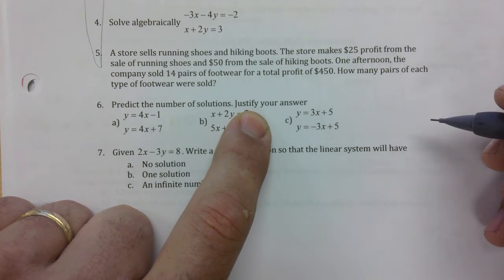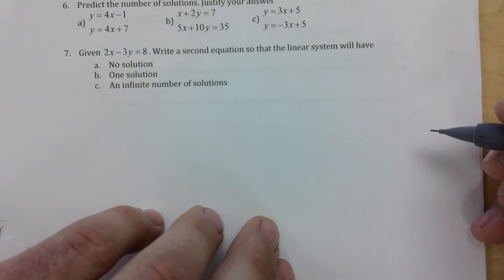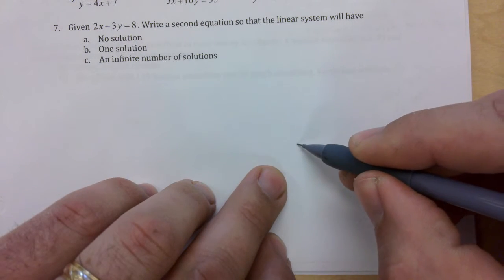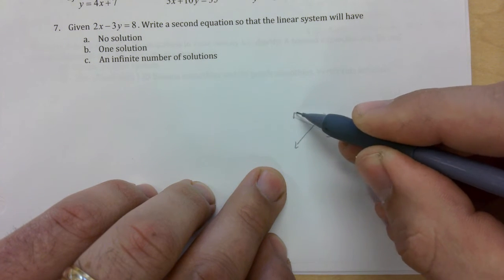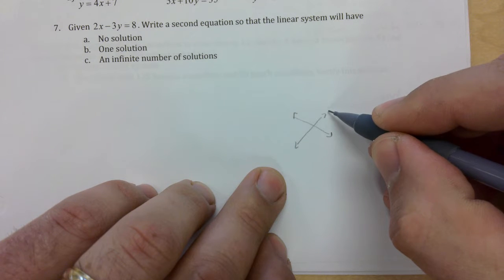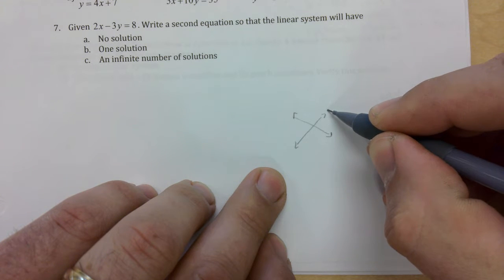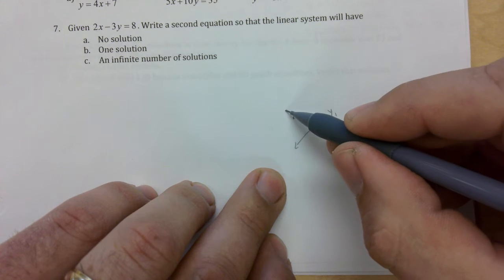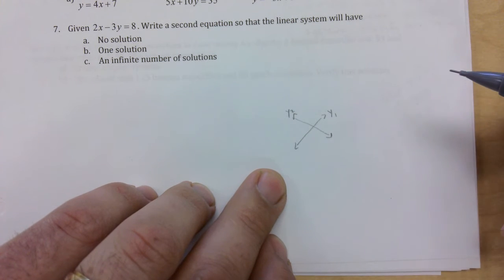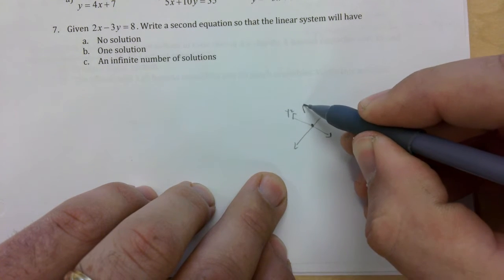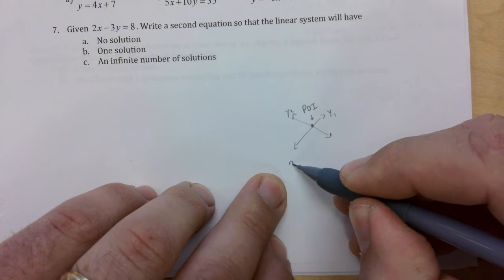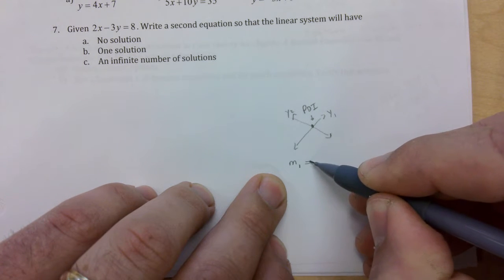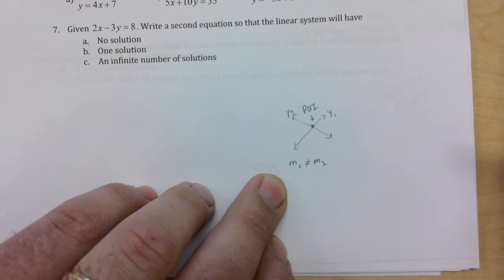Okay, somewhere over here, I will say if lines cross like that, and let's say this is y1 and this is y2, so there are your two lines. There's a POI right there. There's a point of intersection. So the slope of the first one is not going to be equal to the slope of the second one. That's all we need to watch out for there. Okay.